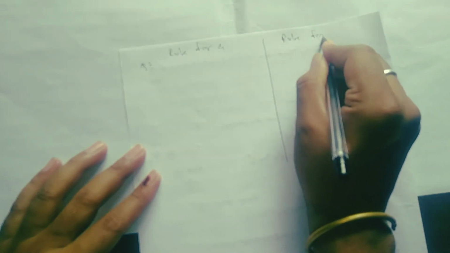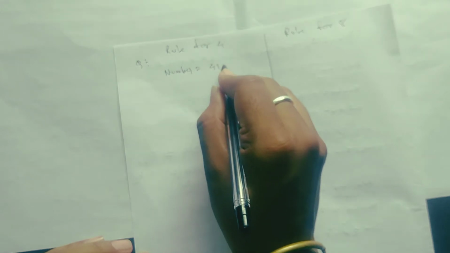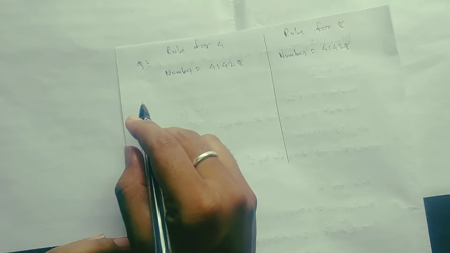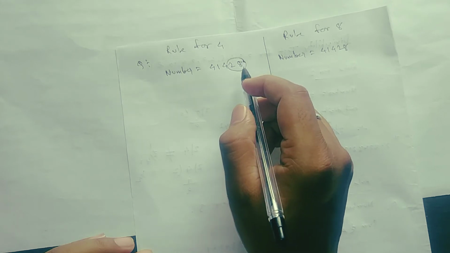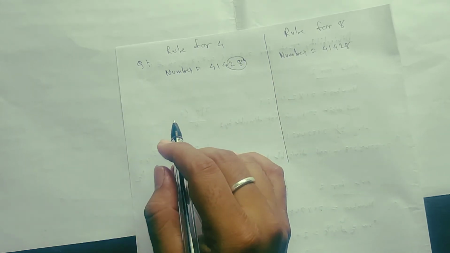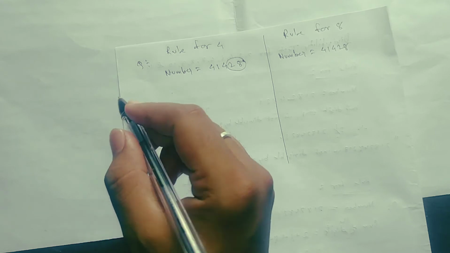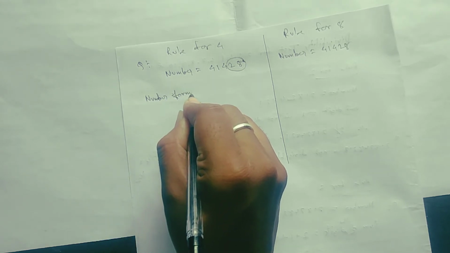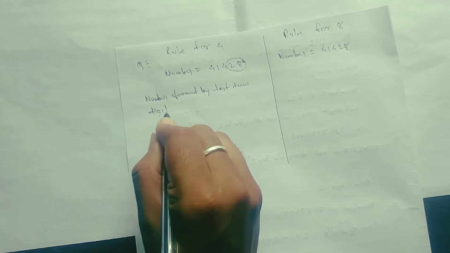If we take the number 41428, now for this one we'll take the last 2 digits. The number formed by the last 2 digits is 28.